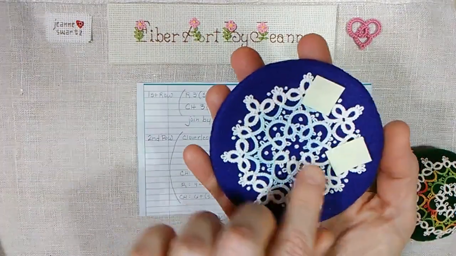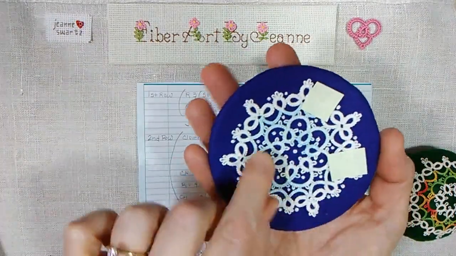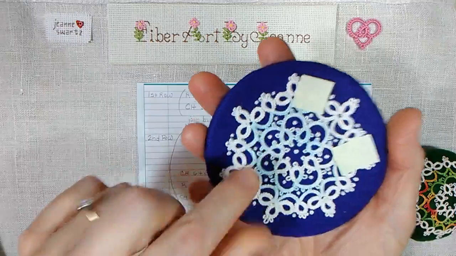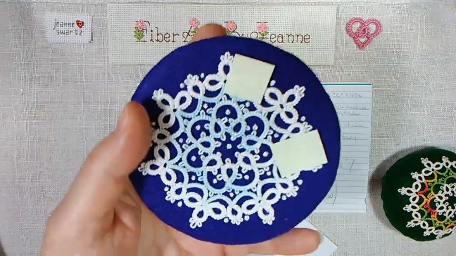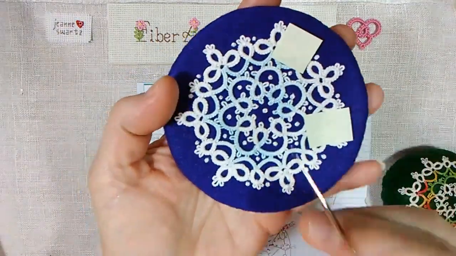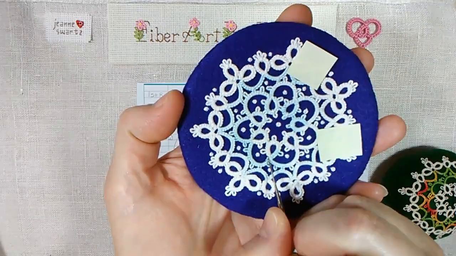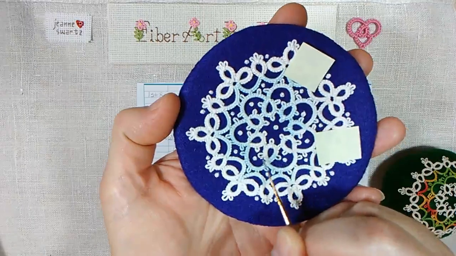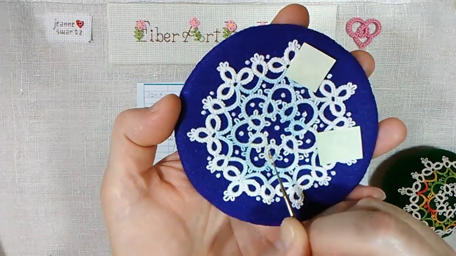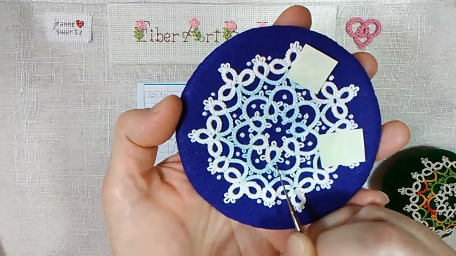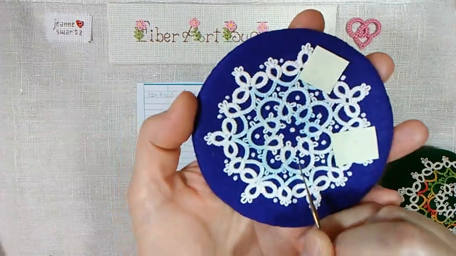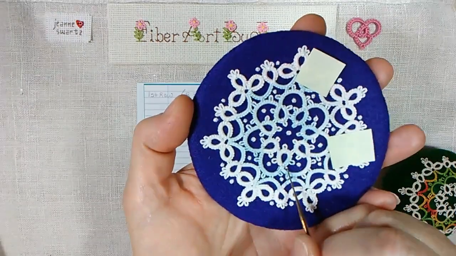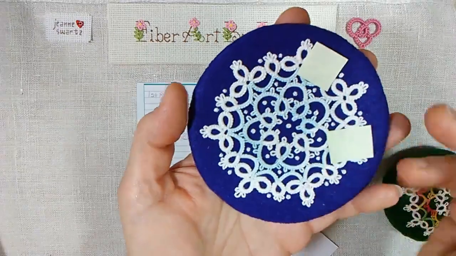If you look at this, you have your ring here of 3, 1, 2, 3, 4, 5 picots separated by 3 double stitches, 3. You do your ring, you close that, you reverse.